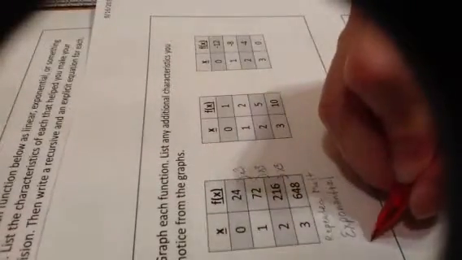It would have a recursive formula starting at f of 0 equals 24. Then f of n would equal 3 times the previous value, f of n minus 1. It would have an explicit formula of f of n equals the 24 that we started with multiplied by 3 to the n power.